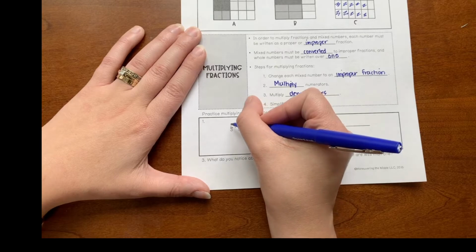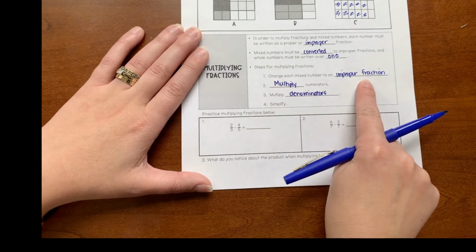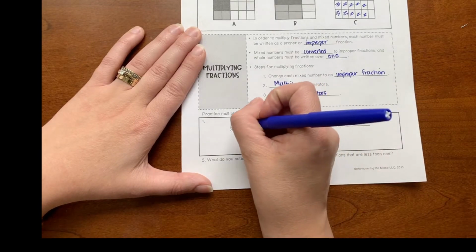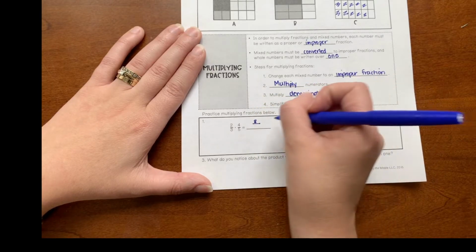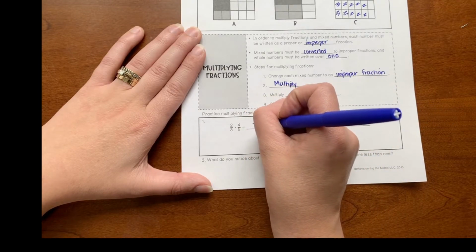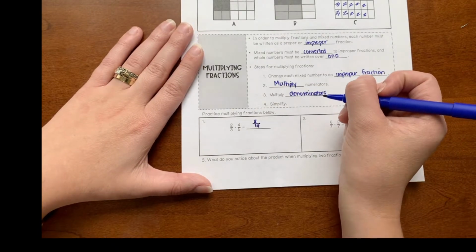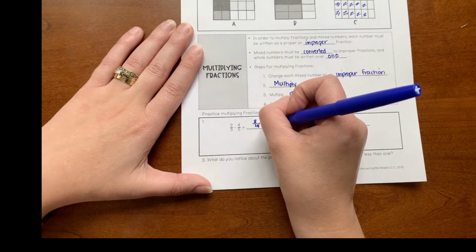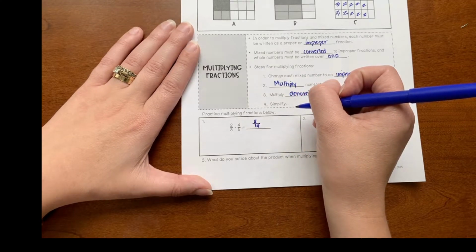So here we see we have 2/3 times 4/5. My steps say to change mixed numbers into an improper fraction. Here I don't have mixed numbers, so I can just start with step 2. Step 2 says multiply numerators. So 2 times 4 is 8. Step 3 says multiply denominators. 3 times 5 is 15, and then it tells me to simplify. In this case, I know my factors of 8 are 4 and 2, and 4 is not a factor of 15, neither is 2, so I'm simplified as close as I can.